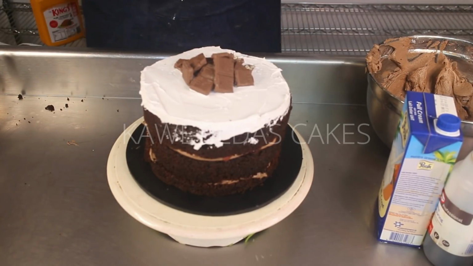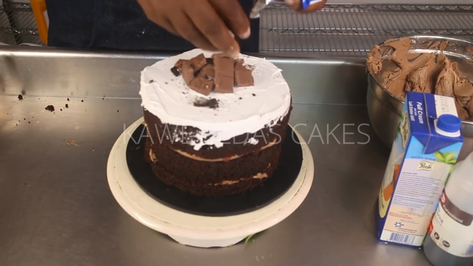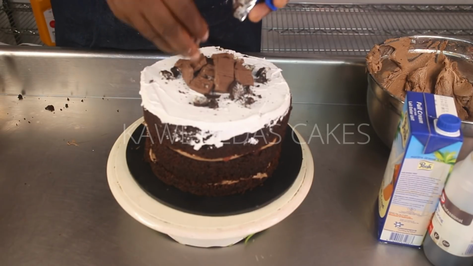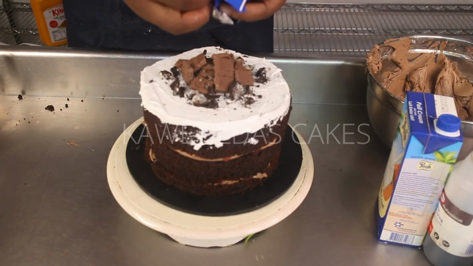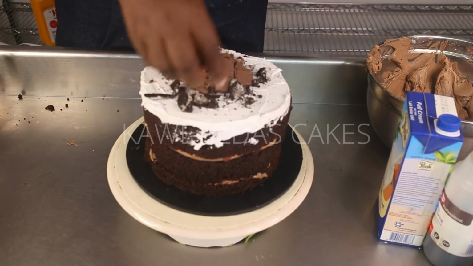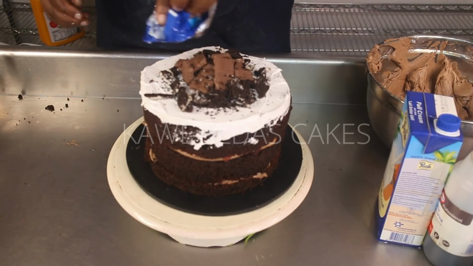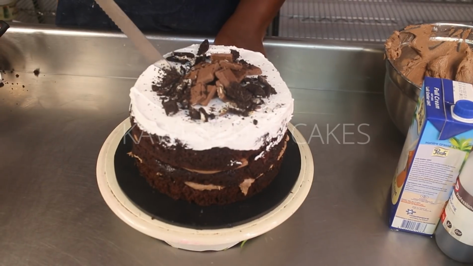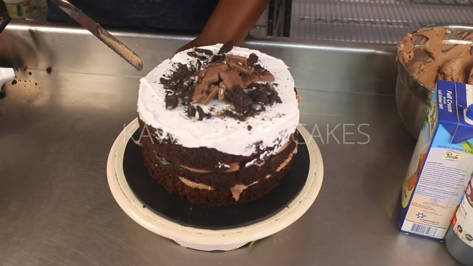Then I garnish it up with my cookies. So that is that for the class. So we're cutting it open. Can I have the plates, please?